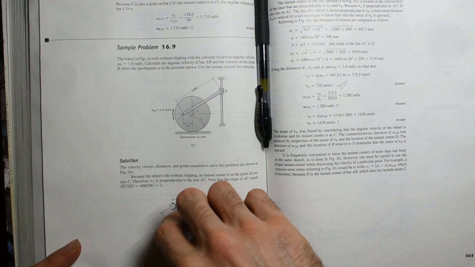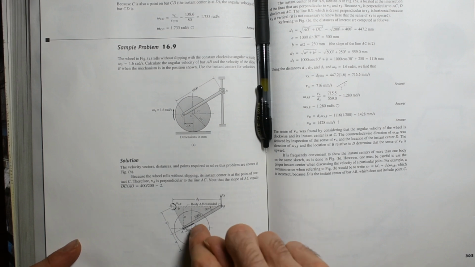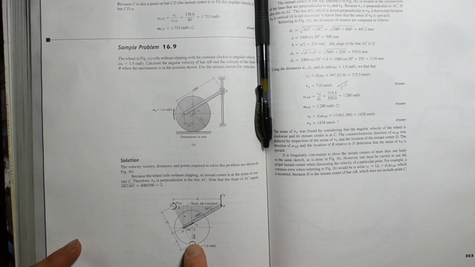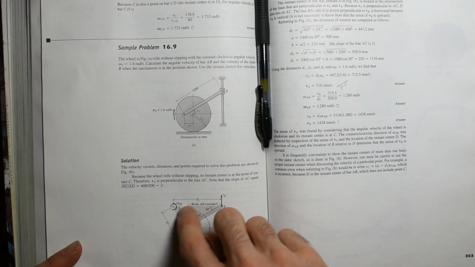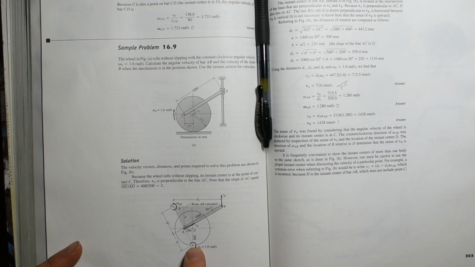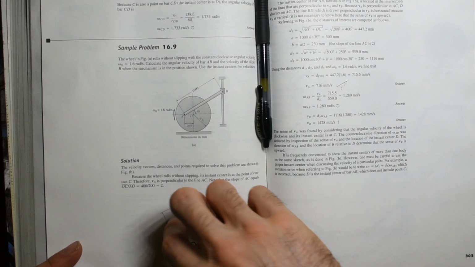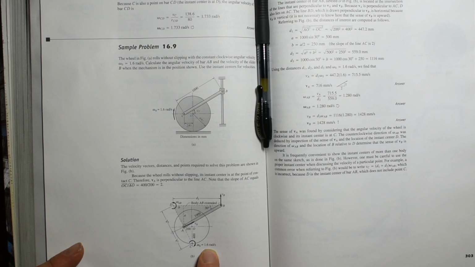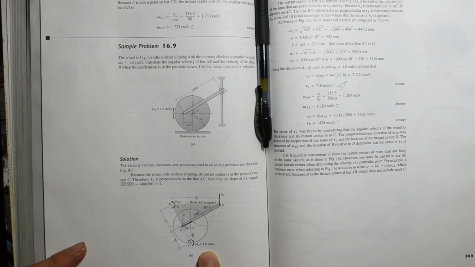But with rolling without slipping, your omega, as if it was around an axle, is the same angular speed of this pivot point. The angular speed of the circle is the same as the contact point. The angular rotation of this contact point is also that same speed, 1.6 radians per second.